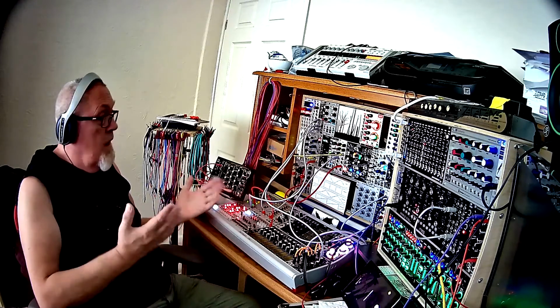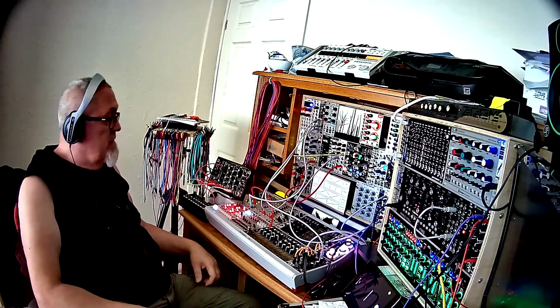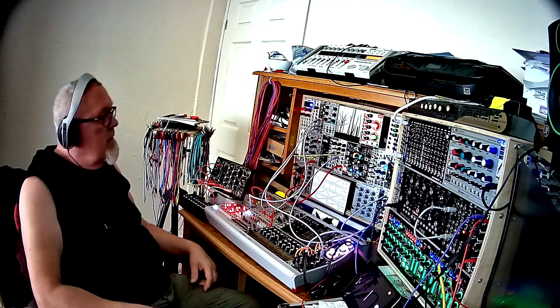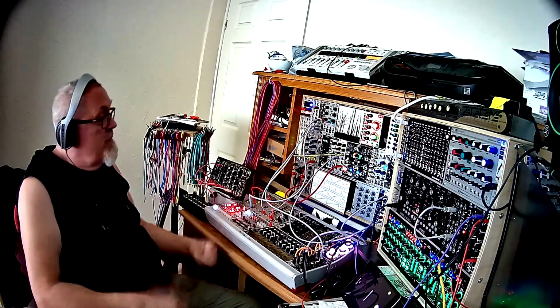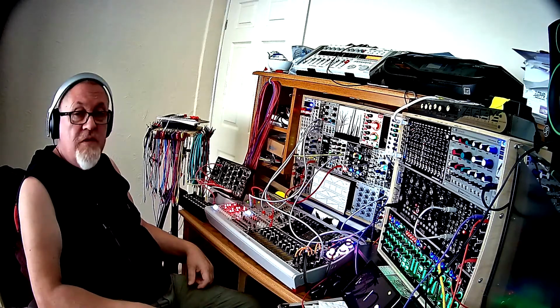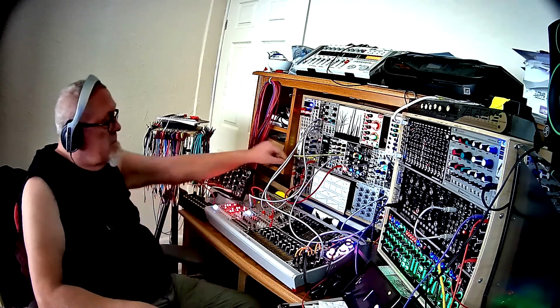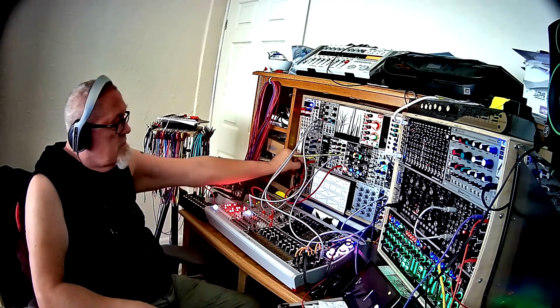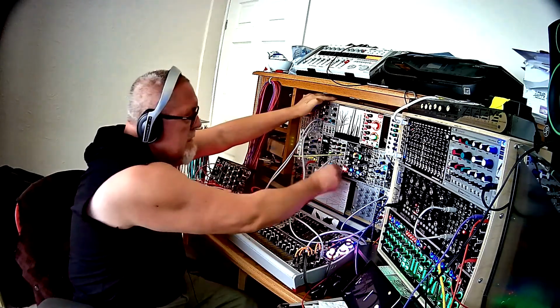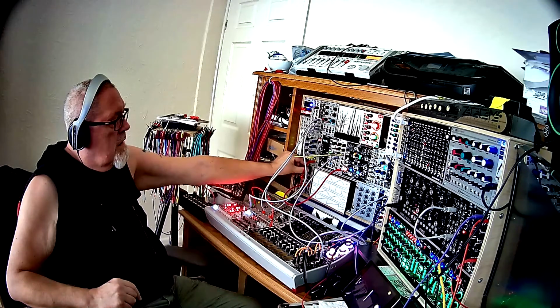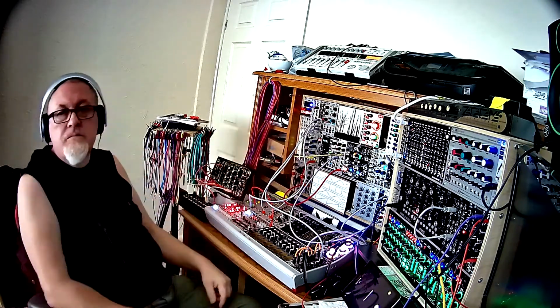And that's just a basic patch, a very, very basic patch. We can get all these tonal variations from some very, very simple principles. Go back to the pulse width. Oh, that's nice.